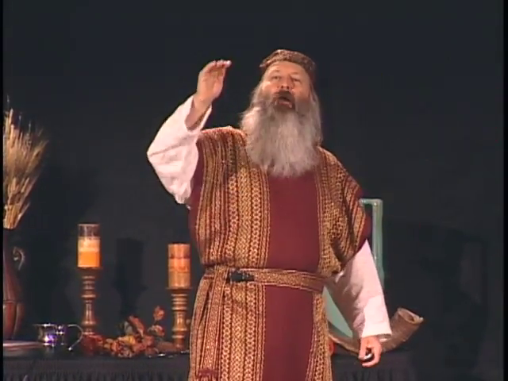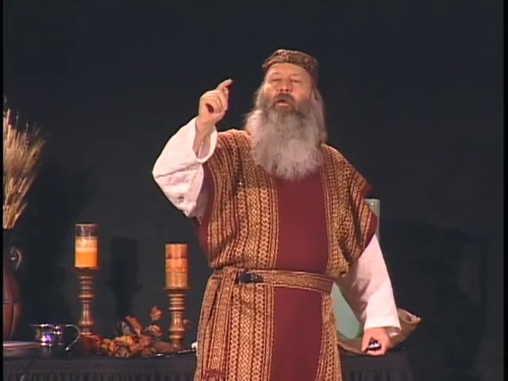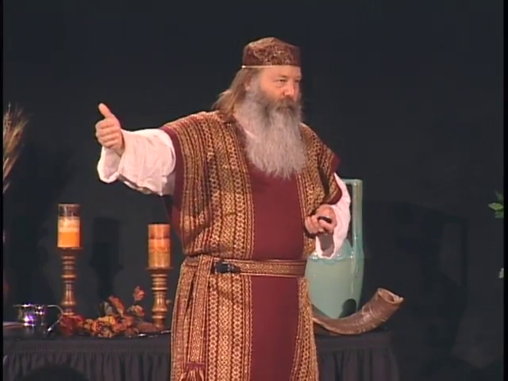Whenever the sun sets at the 15th, then after the sun sets and the lambs are finished roasting, the lambs are brought out of the oven and they are eaten with unleavened bread and bitter herbs. It is the Passover Seder. The Feast of Unleavened Bread begins.